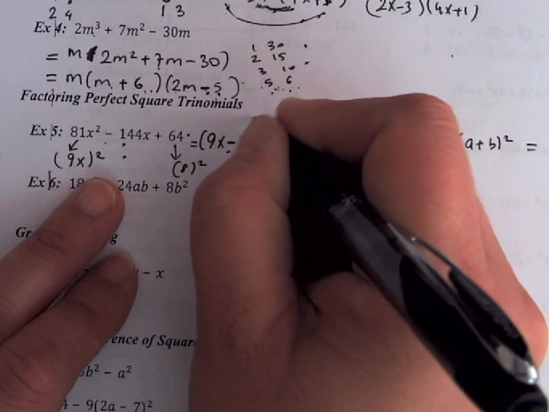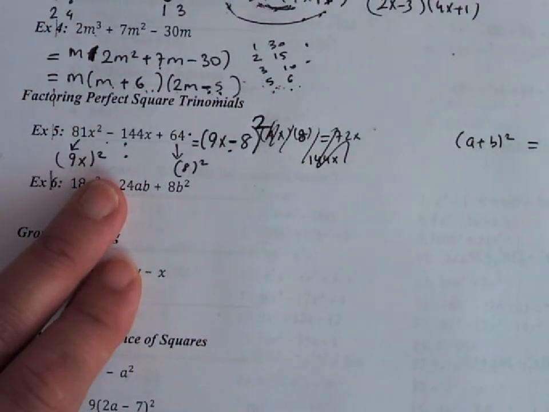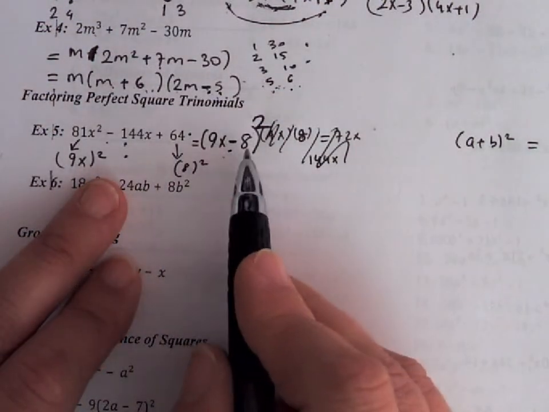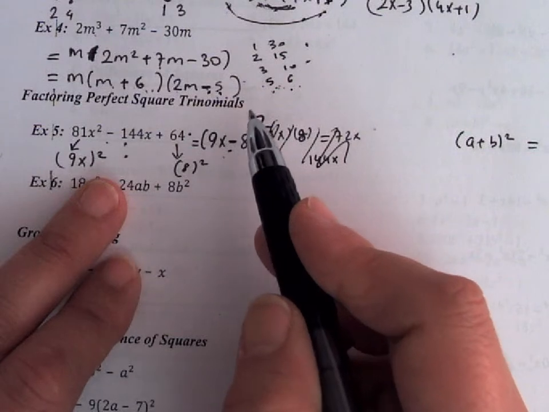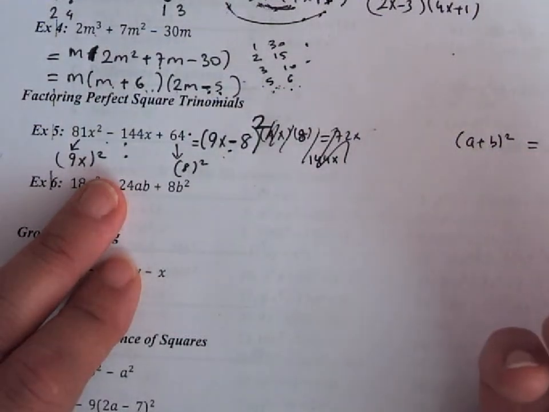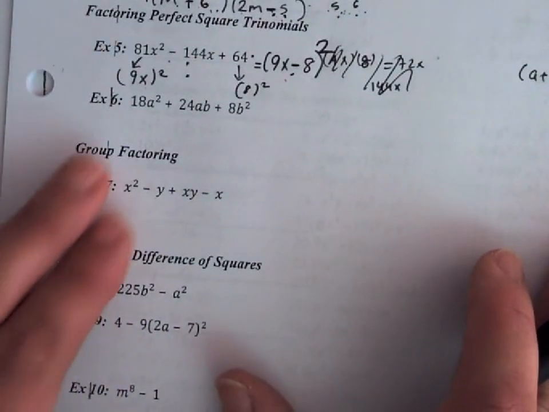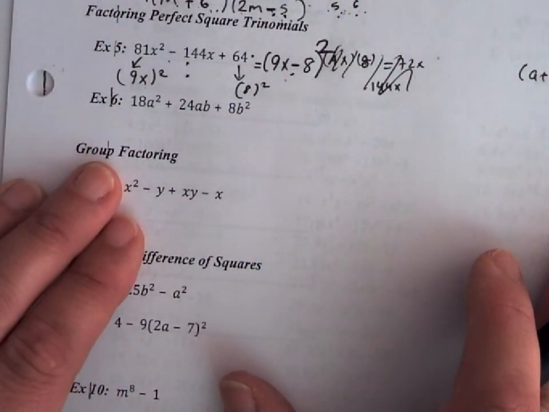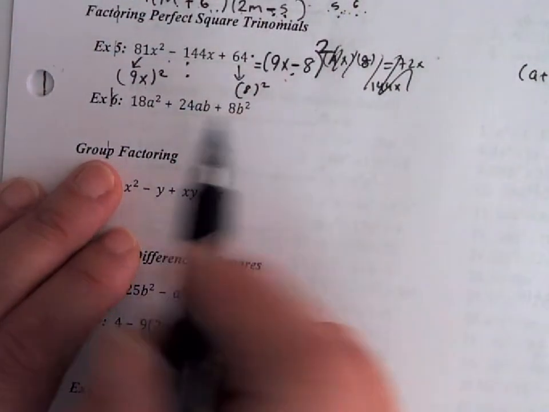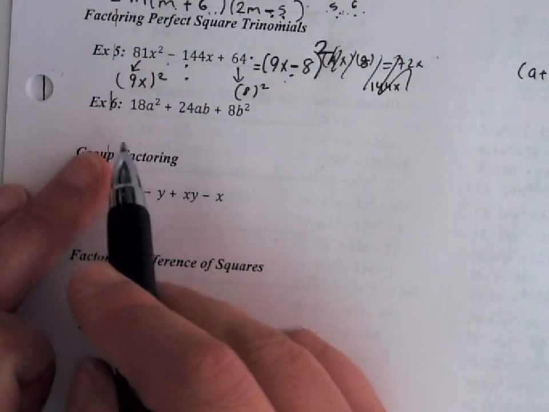So then square it. So 9x minus 8 squared is the factor of it. Are we okay with this? Any question? All right. Now example 6.